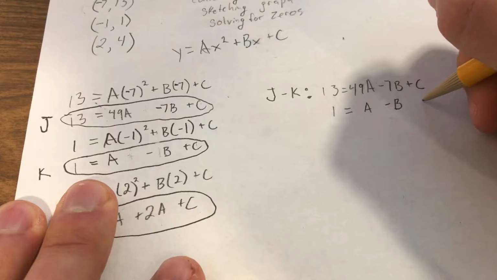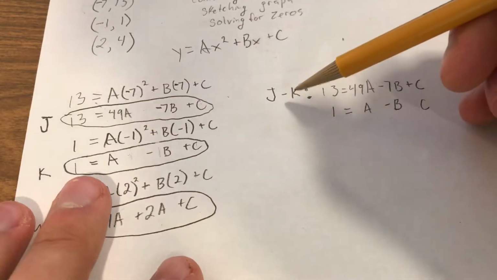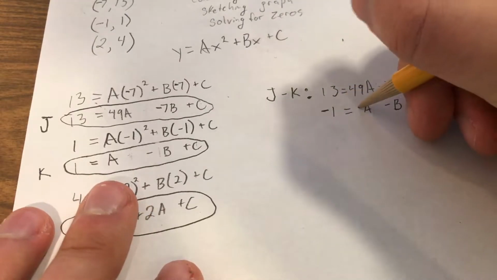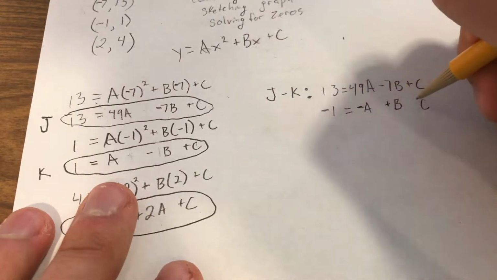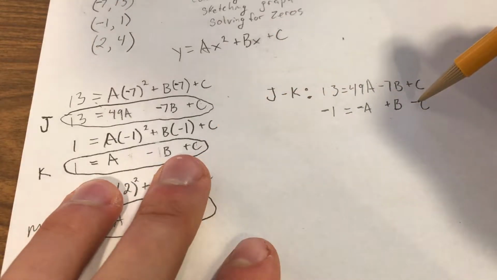So I'm going to start with J minus K. As I write this down, since I'm going to be subtracting K, I'm going to switch the signs on each of them. So that's a -1, it's going to be a -A, it's going to be a +B, and it's going to be a -C. I didn't finish writing the positive because I would have to erase it.